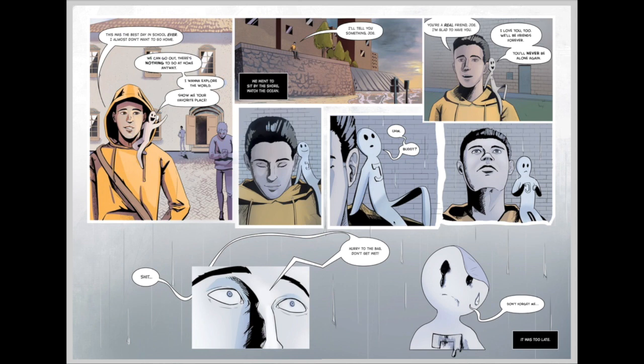And then here we have a double page spread where he's got his hood up, he's walking out, he's going for quite a distance here. He's going to the shore, and he's bonding with his friend.